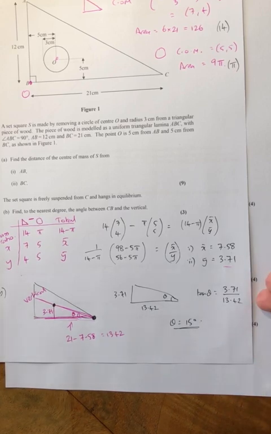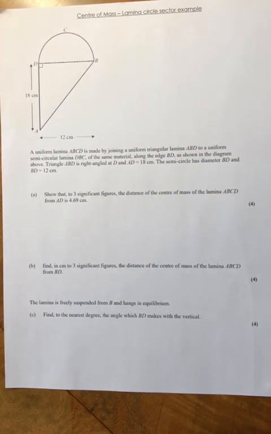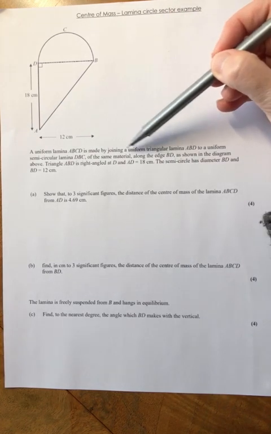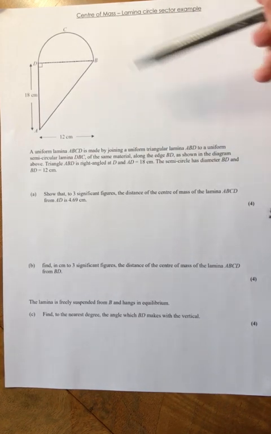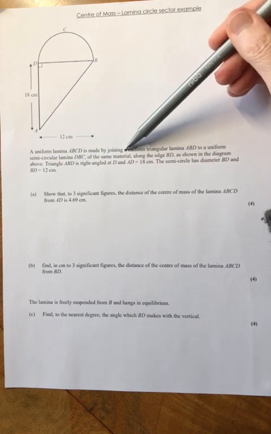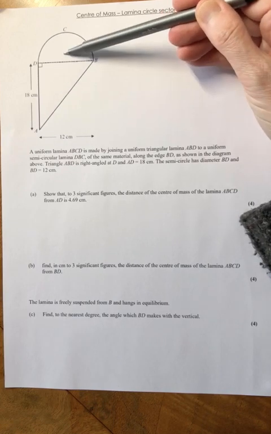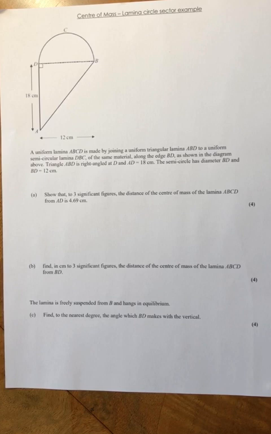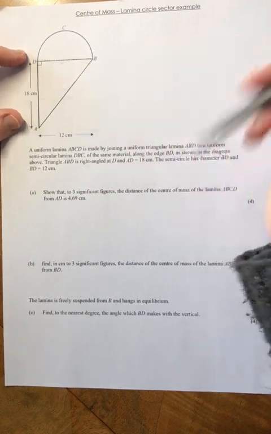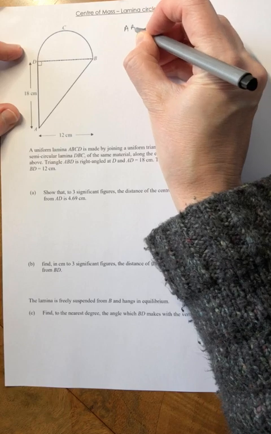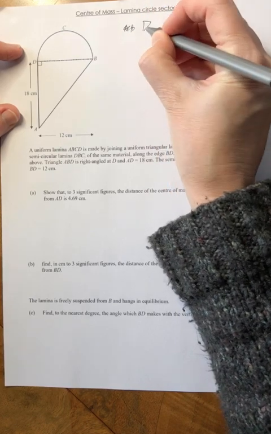Okay, so last one. Now the last one, I haven't got a plain old circle here, so we've got a uniform triangle lamina, a uniform semicircular lamina of the same material. Okay, so of course, if it's the same material, we know it's the same density. So when we're working out our mass ratios, we don't need to do anything odd there. I know where my centre of mass is for the triangle. So let's do my triangle there.